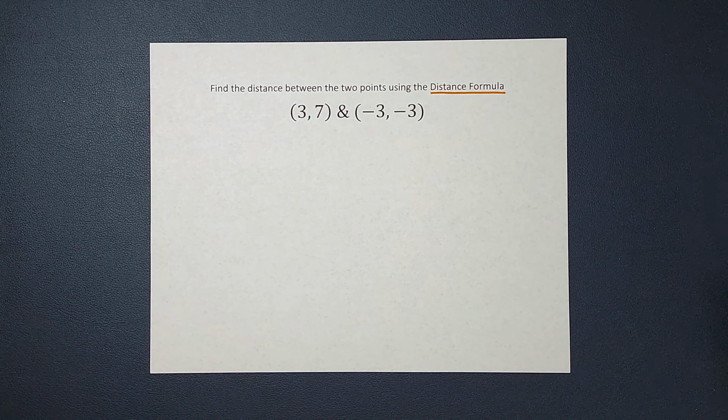If you are curious where we get this from, we get it from the Pythagorean theorem. If you want to see me do this same problem using the Pythagorean theorem, I'll link a video for you in the corner. But we are going to use this one today.